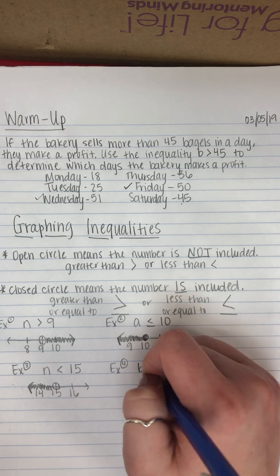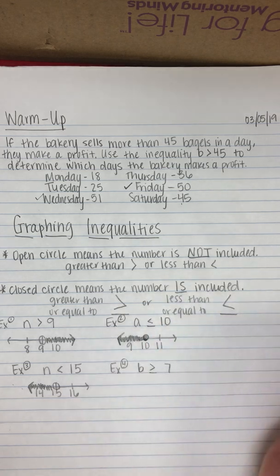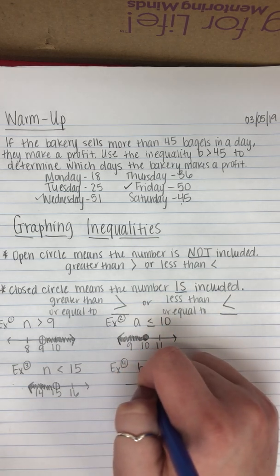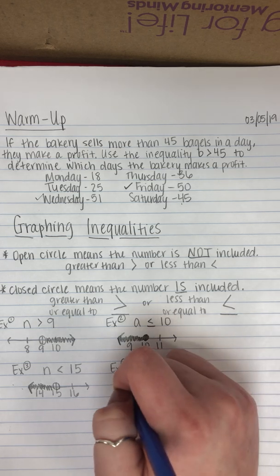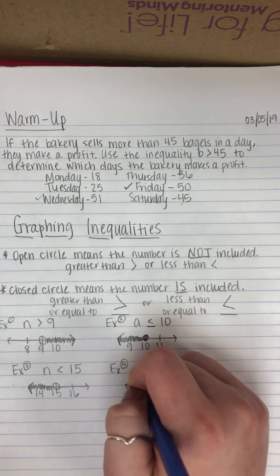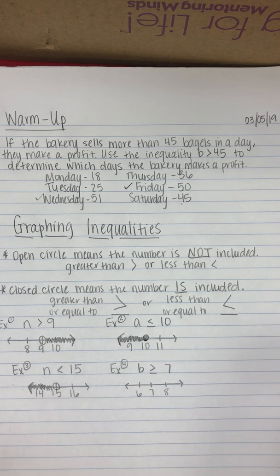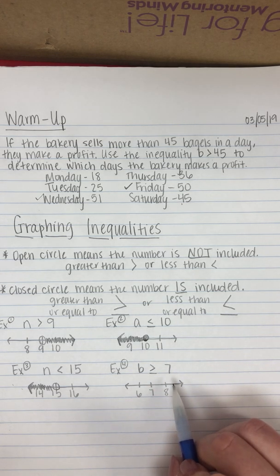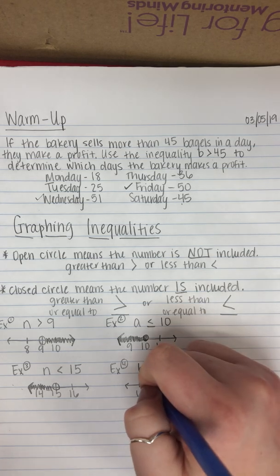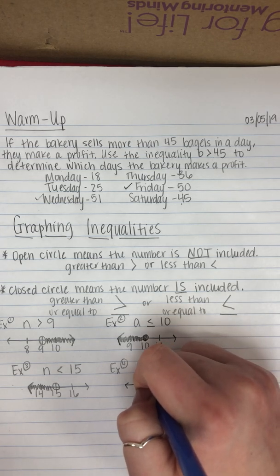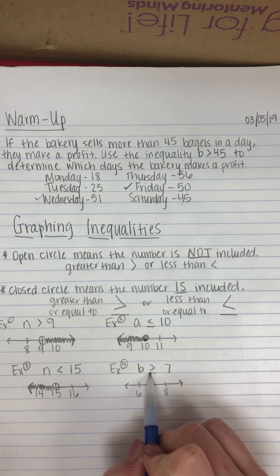B is greater than or equal to 7. So draw your little number line, put 7, 6, and 8. And now do we need an open or a closed circle? If you said closed, you are right because 7 is included because of the equals to.